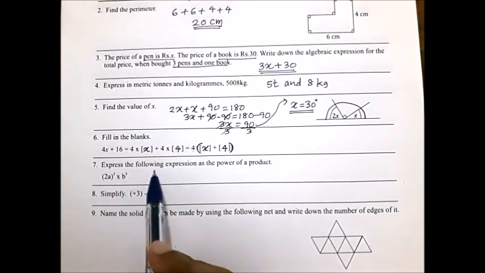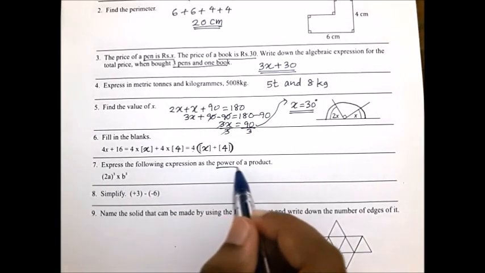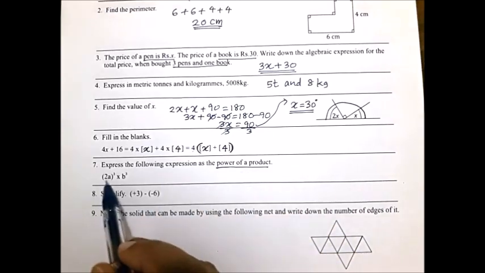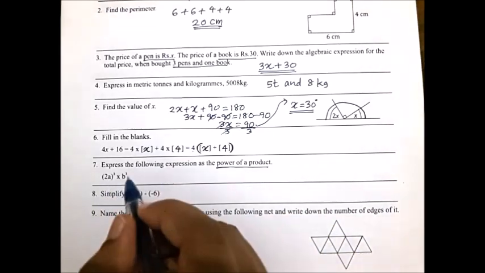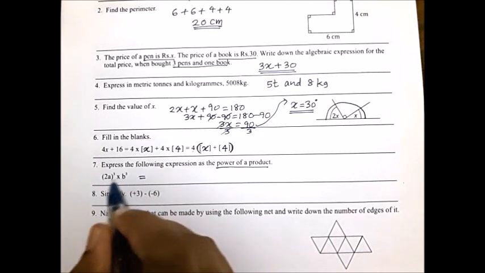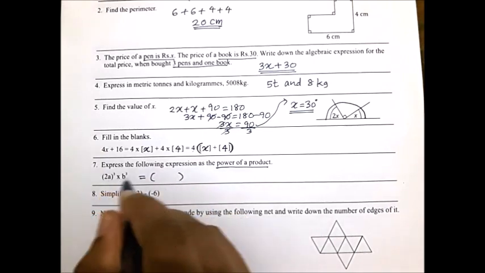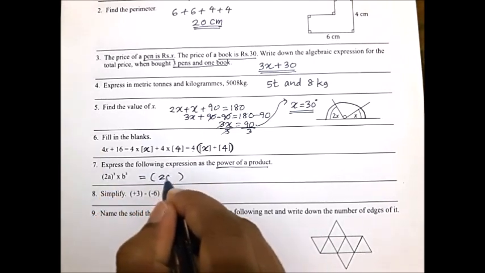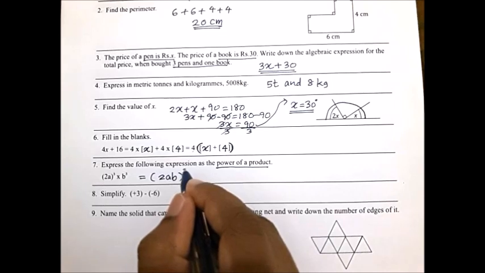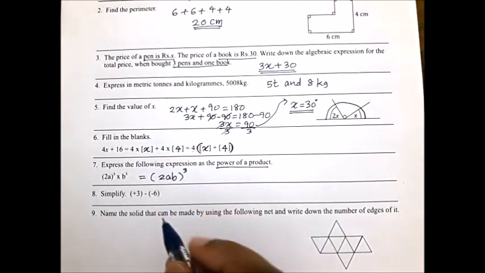Seventh question. Express the following expression as a power of a product. 2 to the power 3, a to the power 3, b to the power 3. All have the same index, the power 3. Now you can take these terms into one bracket. 2ab and here the index is 3. 2ab to the power 3.